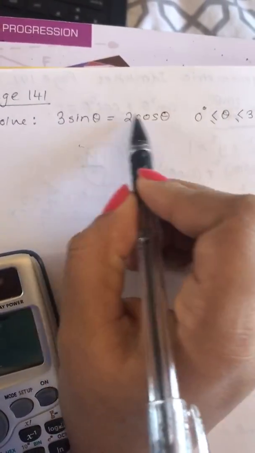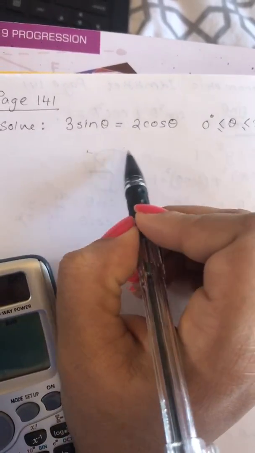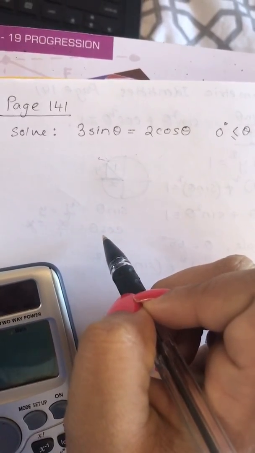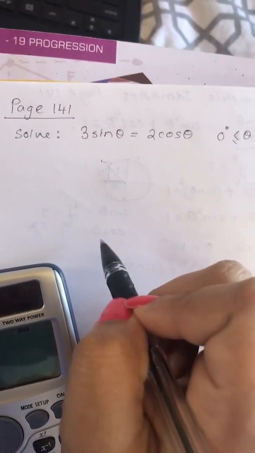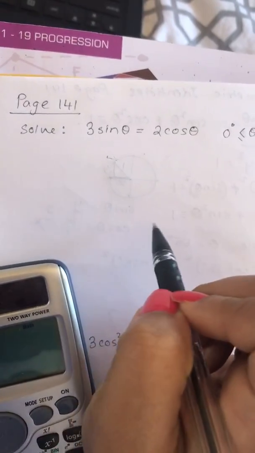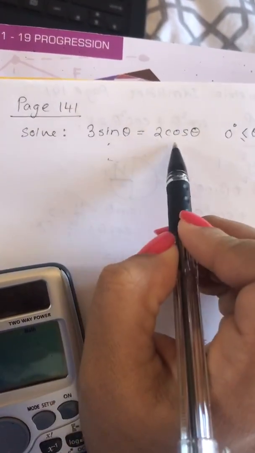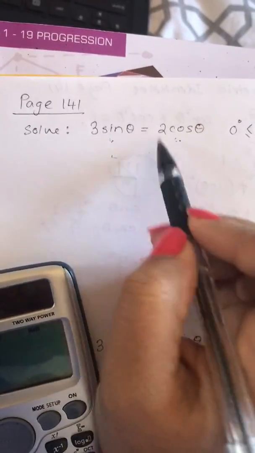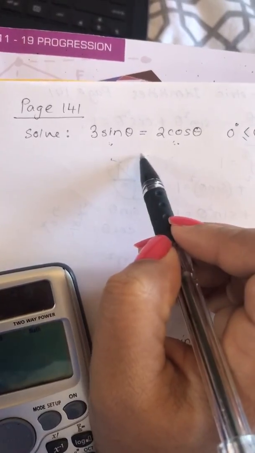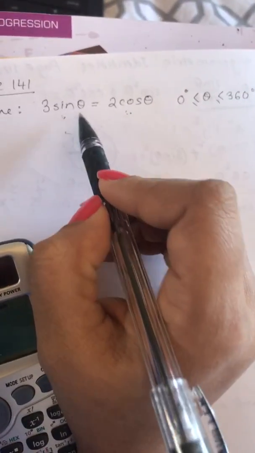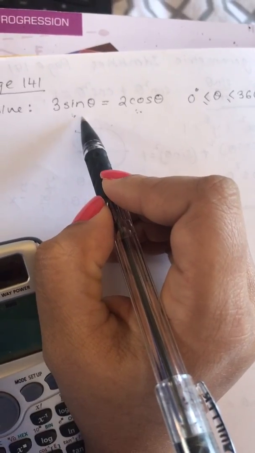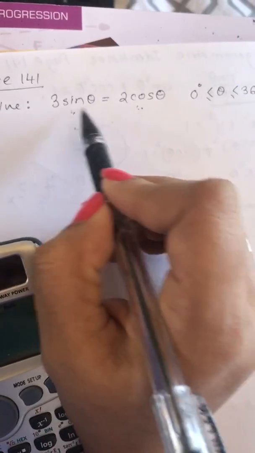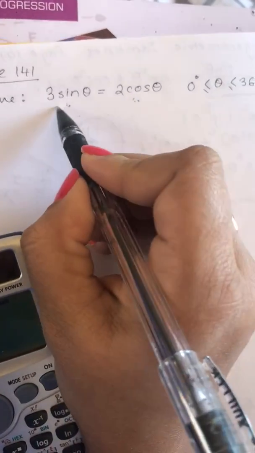So here you want to solve for theta, and that requires you to get to a point where there is either sine theta equals a number, cos theta equals a number, or tan theta equals a number. And because they are separate and they're different terms, you want an identity to be used so that you can end up with one term. So the best identity here would be to use tan theta is sine over cos. To make a tan, you can divide both sides by cos.